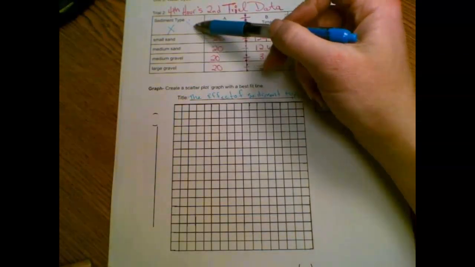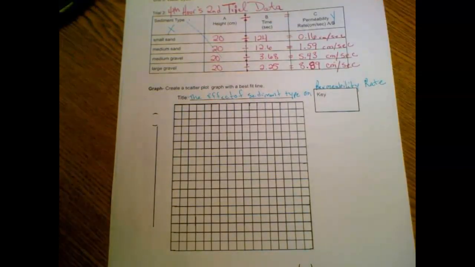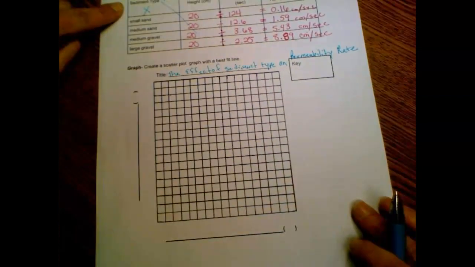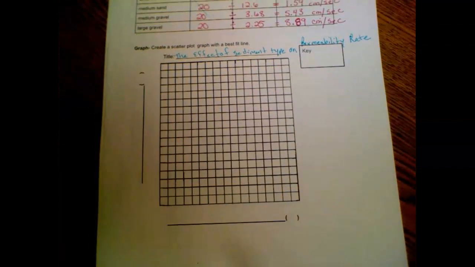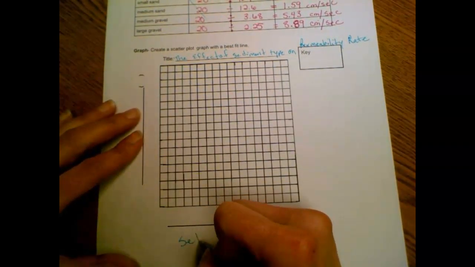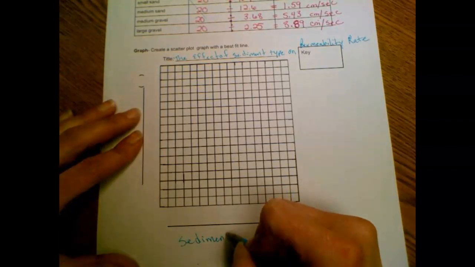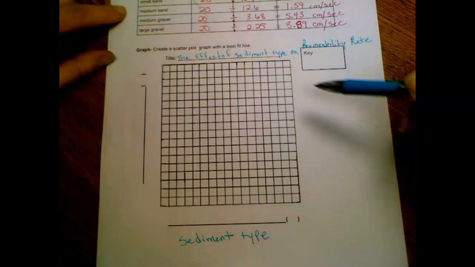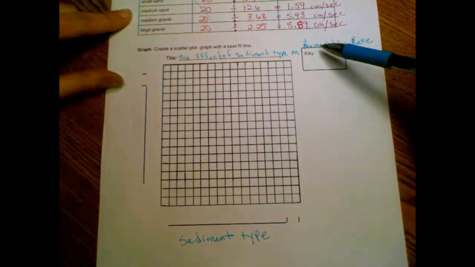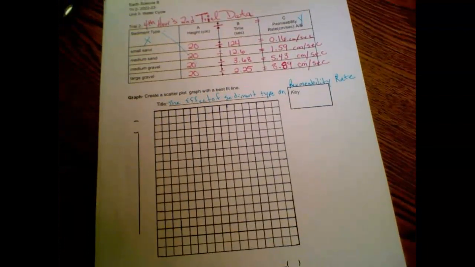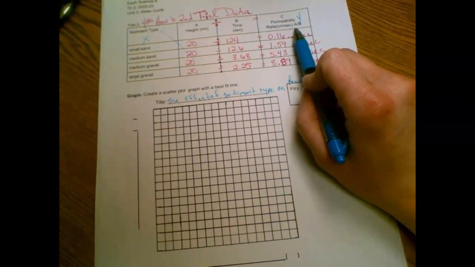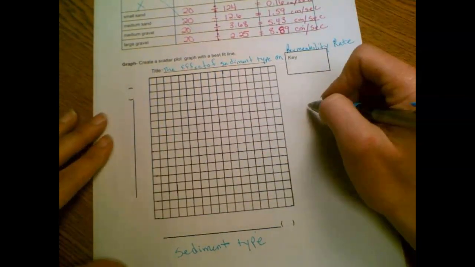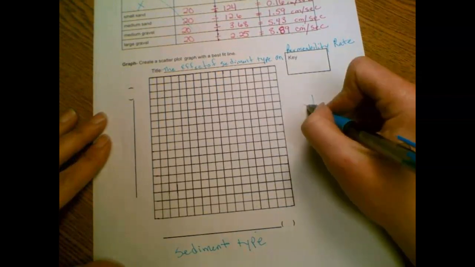So let's start with our x, which is this column here, which is also our independent variable, what we changed on purpose. So our x right here, we're going to write sediment type. Down here, sediment type. All right, and then on our y, we are going to write permeability rate. So our x goes down here, and our y is going to go over here for our graphs.